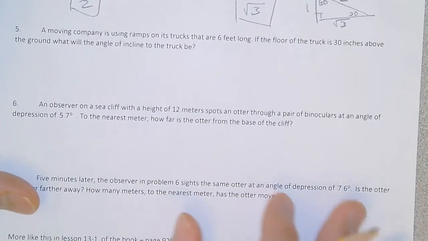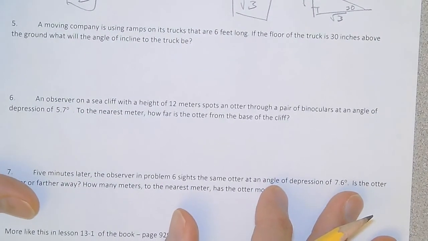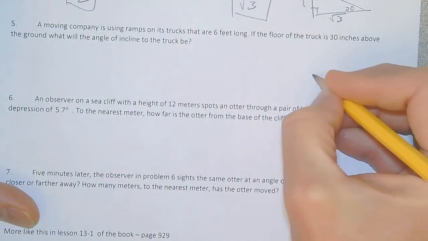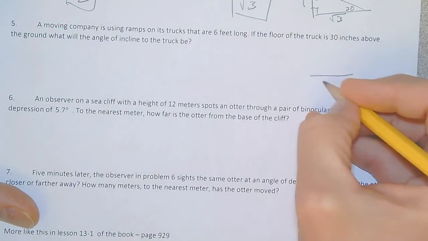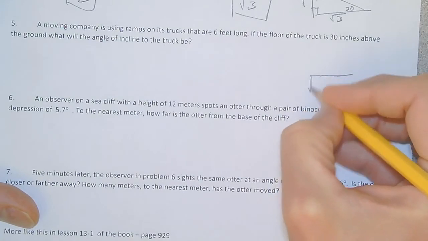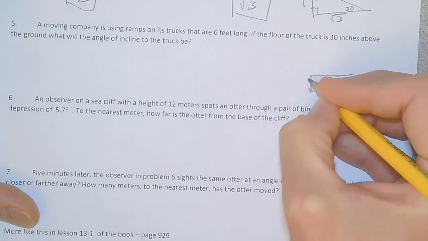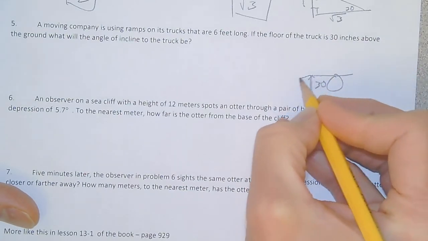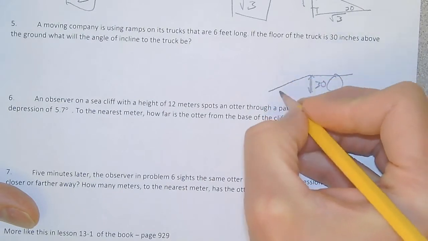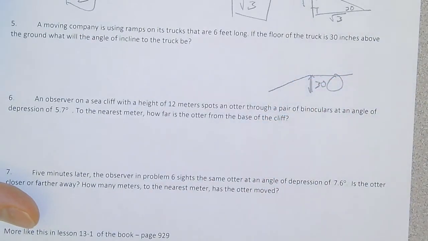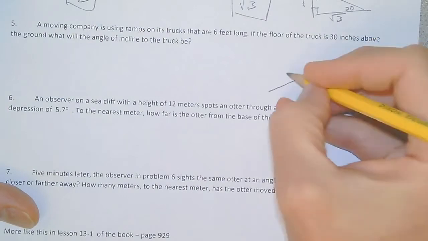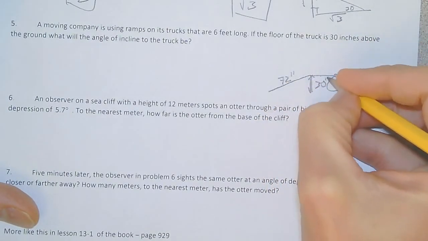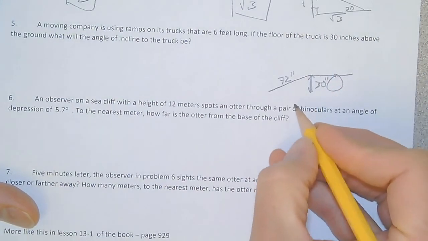A moving company is using ramps on its trucks that are 6 feet long, if the floor of the truck is 30 inches above the ground. So we've got the back of the truck here, and this distance is 30 inches. Got some wheels back here somewhere. And they're using a ramp that is 6 feet long. We probably better get all the units talking to each other. 6 times 12 is 72, so that's 72 inches, and this is 30 inches.